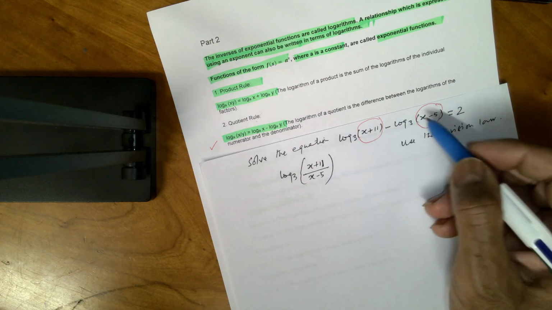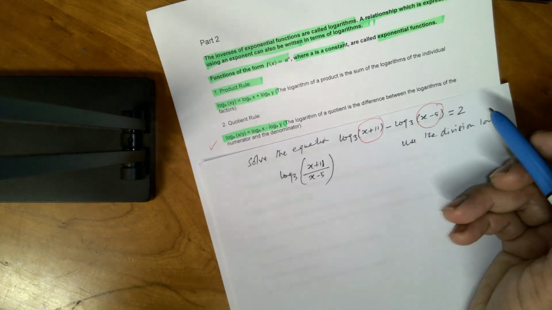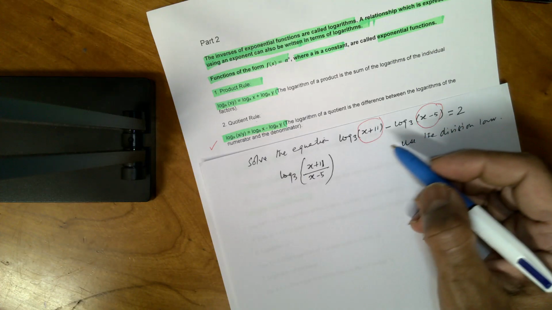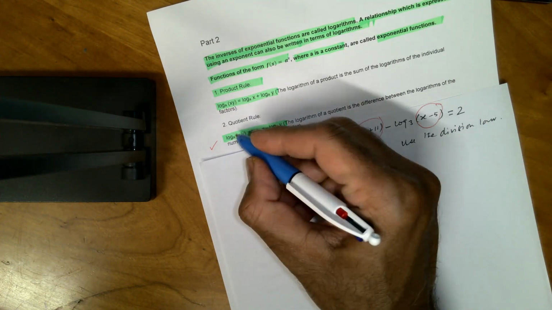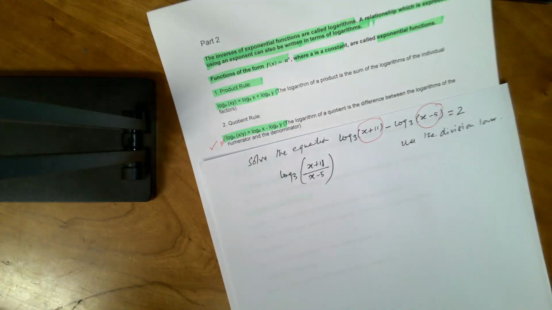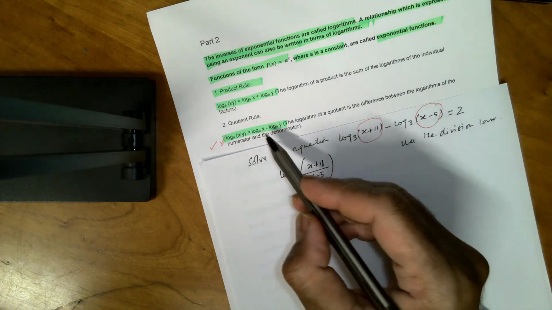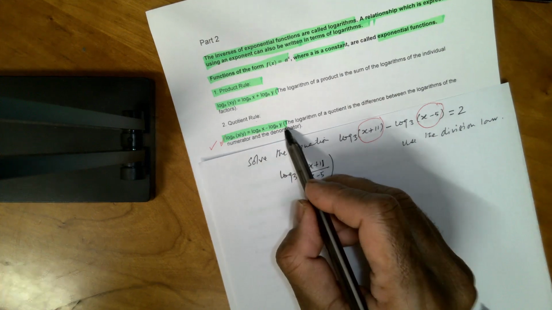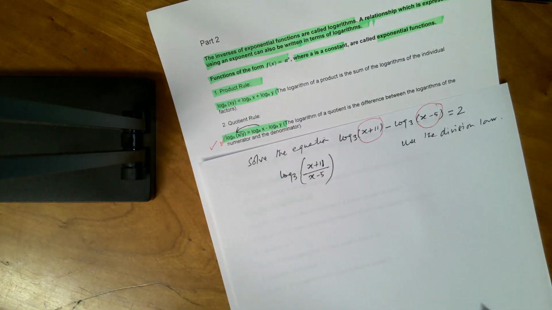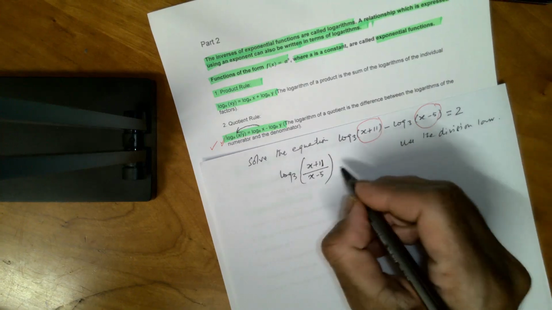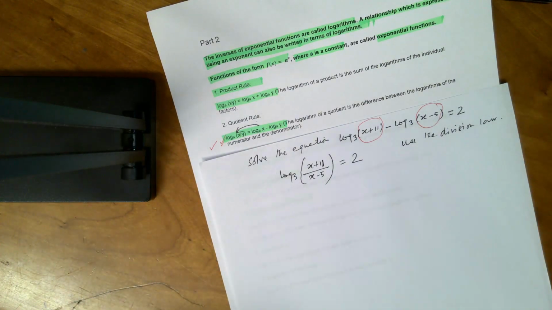So this is what you have here, and what we will do now is write it into this form. You have been given it in this form, so we're writing it into this form, and that will be equal to 2. Got that? So we use the division law here.